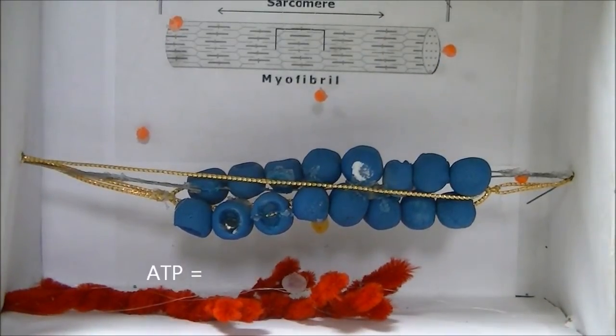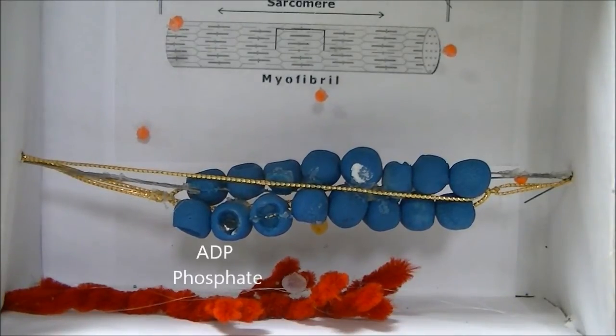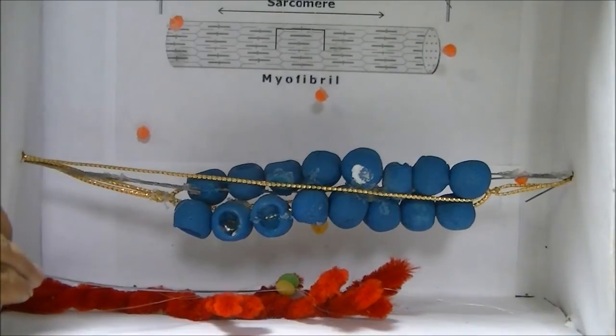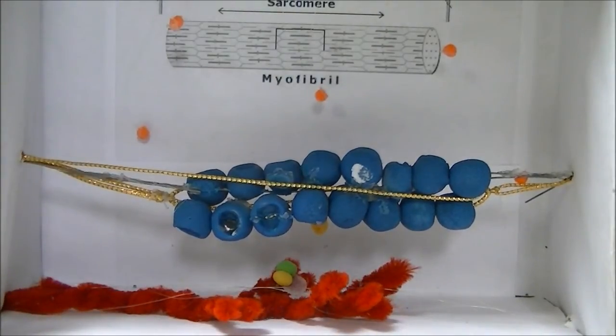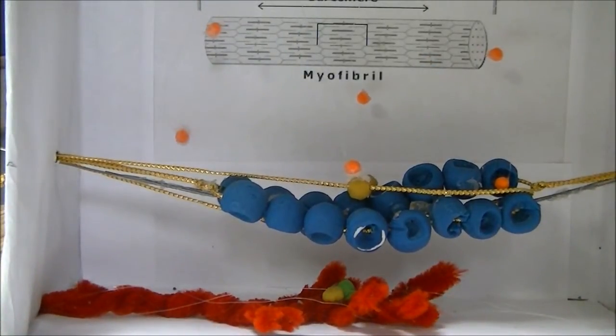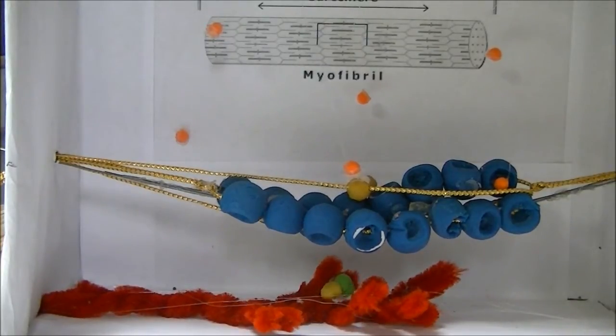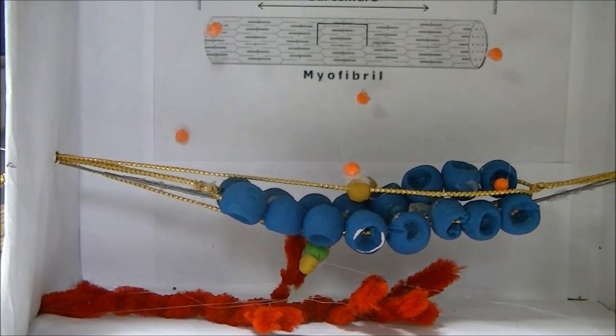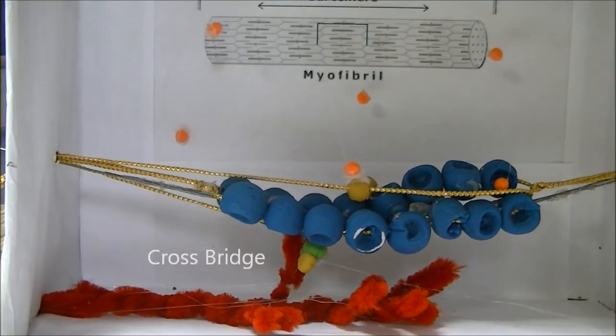ATP binds to the myosin head and is hydrolyzed to ADP and phosphate. Energy is released into the myosin head, causing it to ascend into a high energy position. The activated myosin head binds to the actin site, forming a cross bridge.